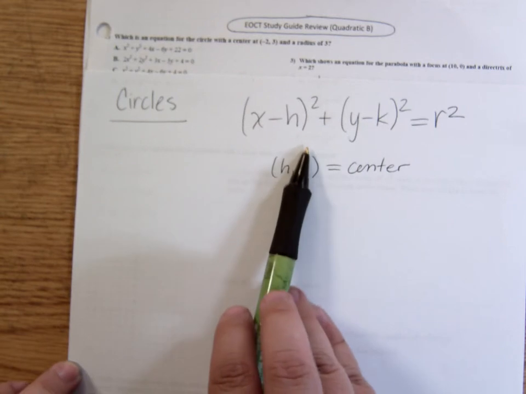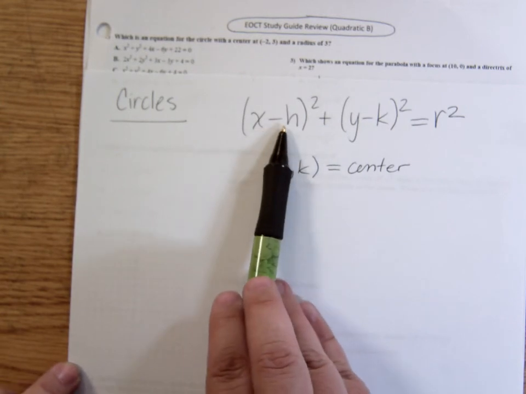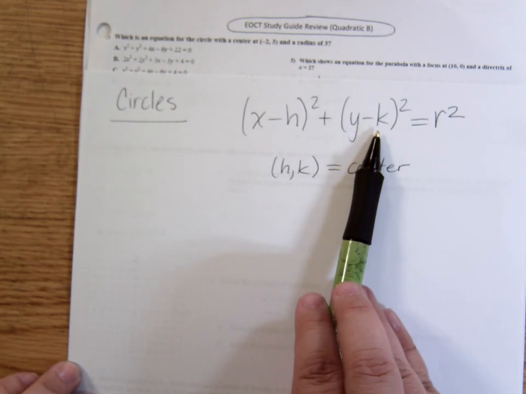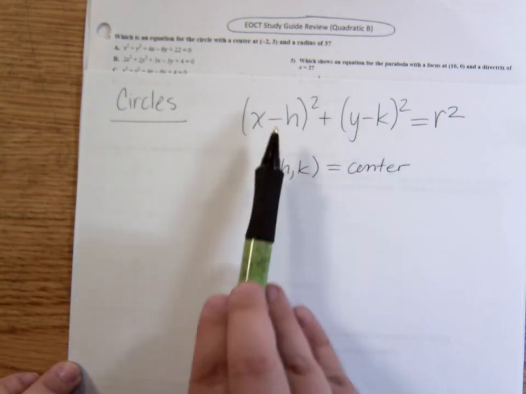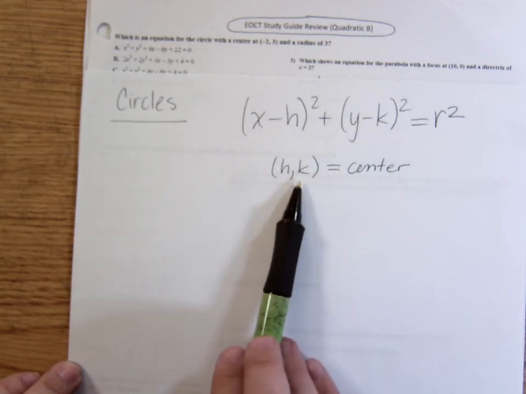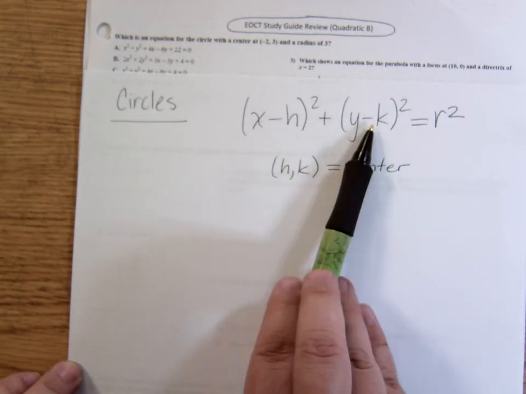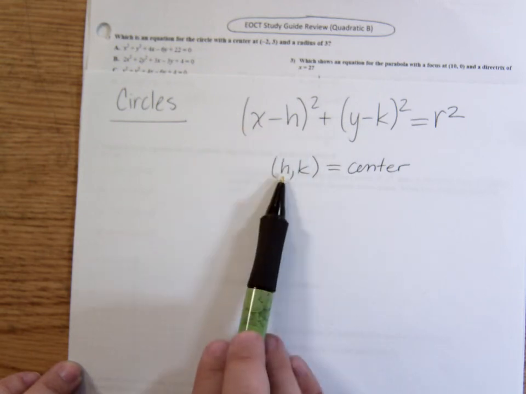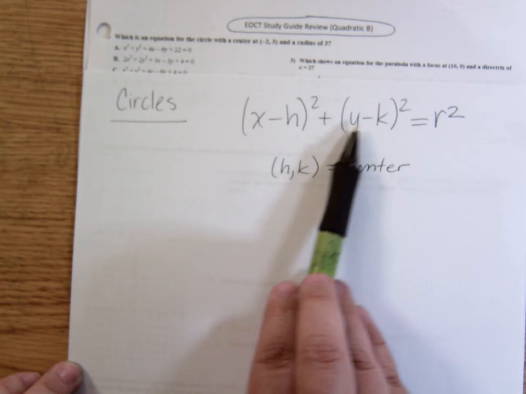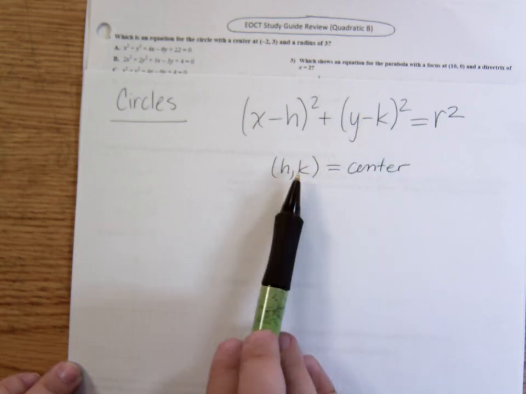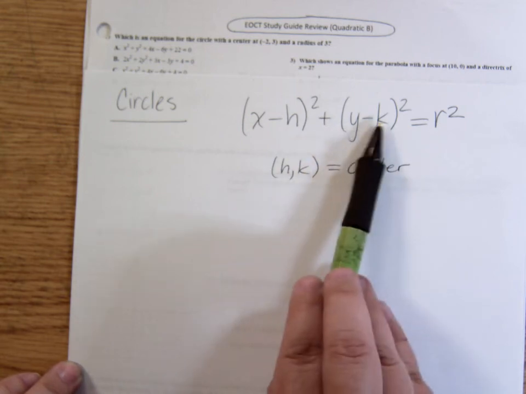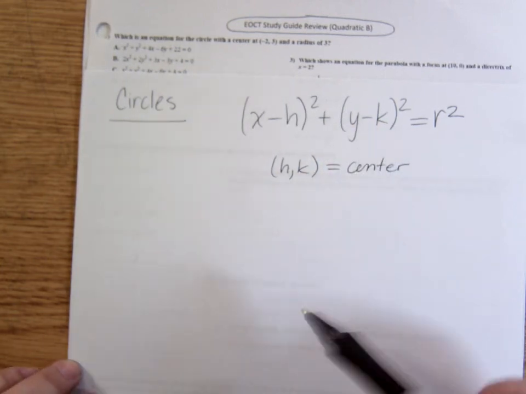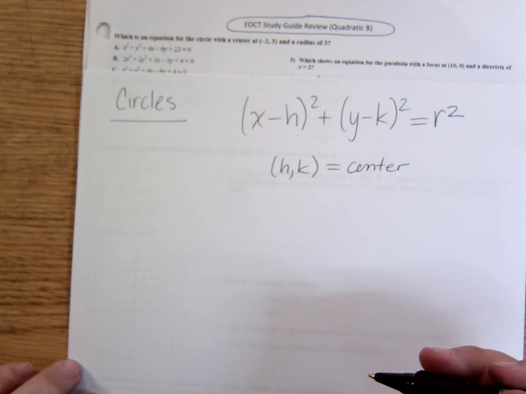Now, if you don't see an H or a K, like if you just see x squared, that means H is 0. If you just see y squared, that means K is 0. Whatever the sign is here, it's going to look the opposite in the center because of this minus and this minus. So if this says x minus 5, it means positive 5 here. Or y plus 3, that would mean negative 3 here, because y minus negative 3 would give me y plus 3. Okay, so that's the basics of a circle equation.